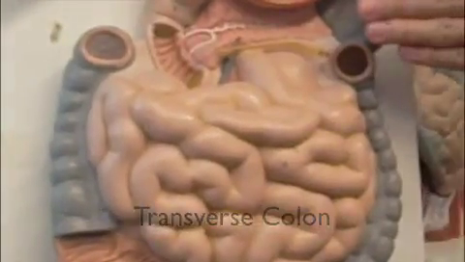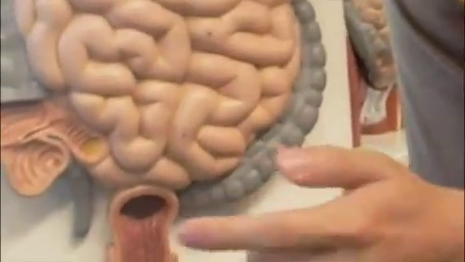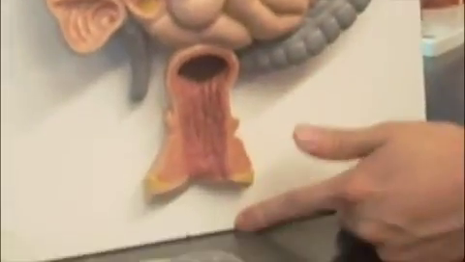From here on out, we're going to call the large intestine the colon, alright? So you have the ascending colon, transverse colon, descending colon, sigmoid colon. Very easy to remember. Into the rectum and anal canal.